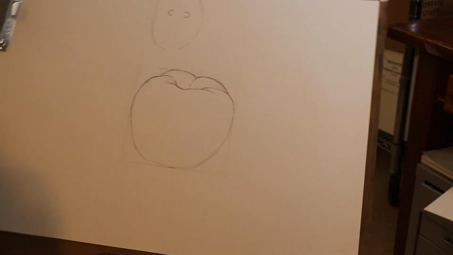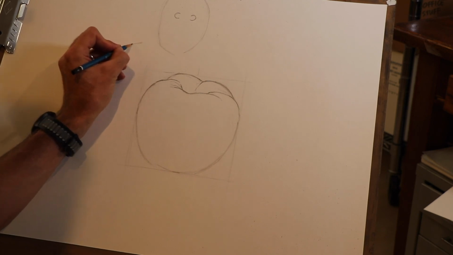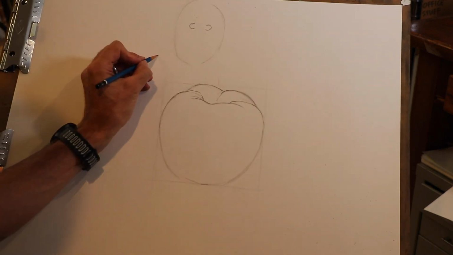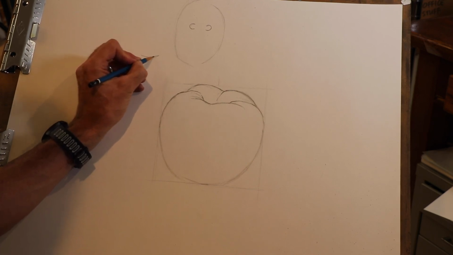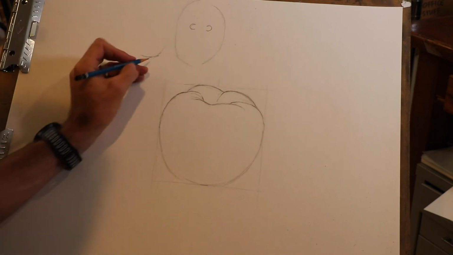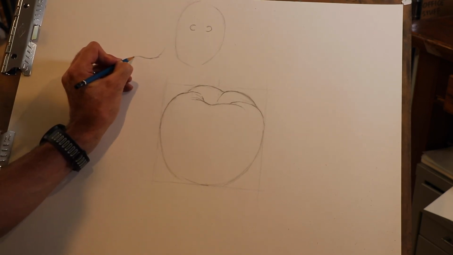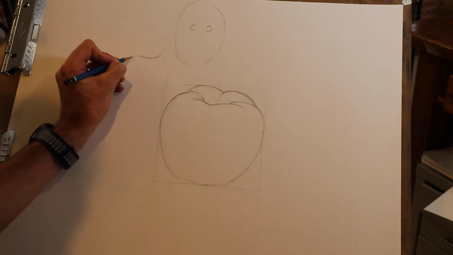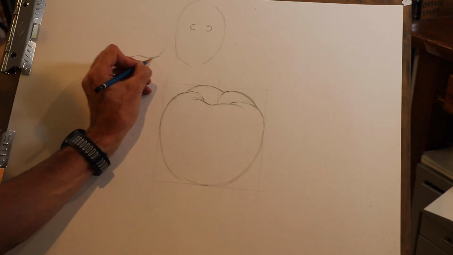Now on the bottom, looking at the bottom, I can see very subtle, I can almost see 3 bumps. I see a bump on the bottom right that would be connecting to this C curve. It goes up slightly, comes back down. And I kind of think of these shapes, where the apple is touching the ground, as being like feet.